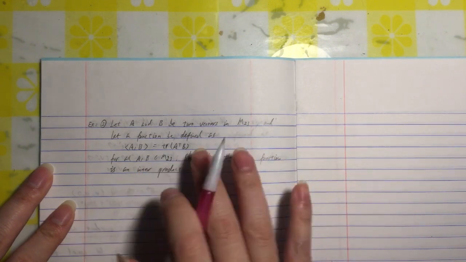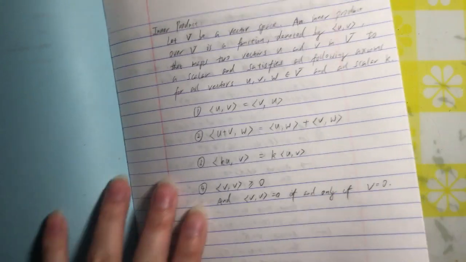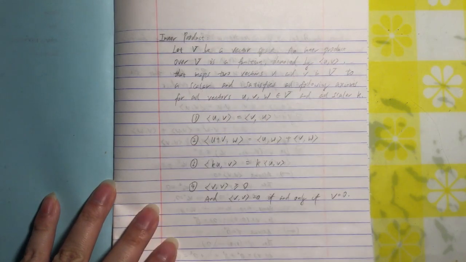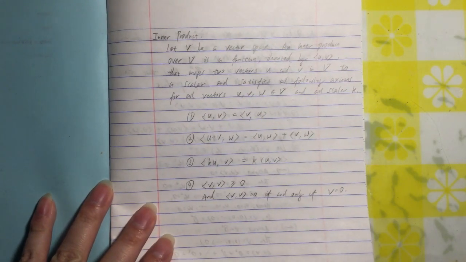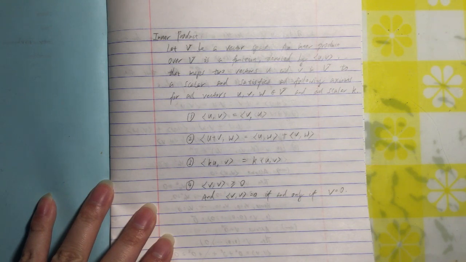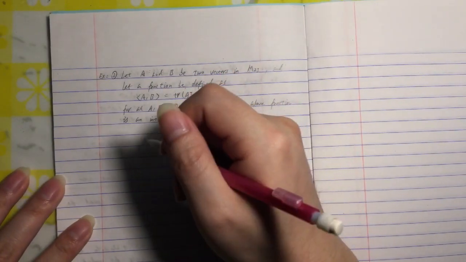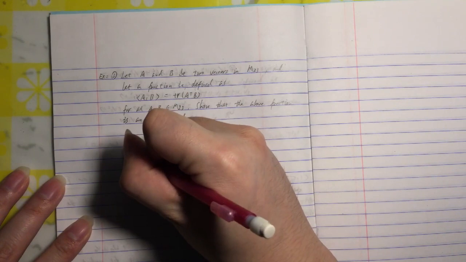In order to show this function is the inner product, we must verify these four axioms. If all four axioms are satisfied, then the function is the inner product. Otherwise, if one of the axioms fails, then the function is not an inner product. So let's verify all 4 axioms.